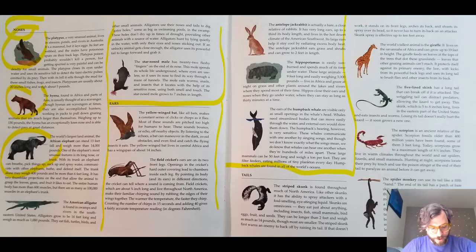Here we go. The world's largest land animal, the African elephant, can stand 13 feet tall and weigh more than 14,000 pounds. One of the elephant's most unusual features is its long nose, or trunk. With its trunk, an elephant can breathe, pick things up, suck up and spray water, communicate with other elephants, bathe, and defend itself. The trunk alone may weigh 400 pounds and be more than 6 feet long. Think about a firefighter's hose there.